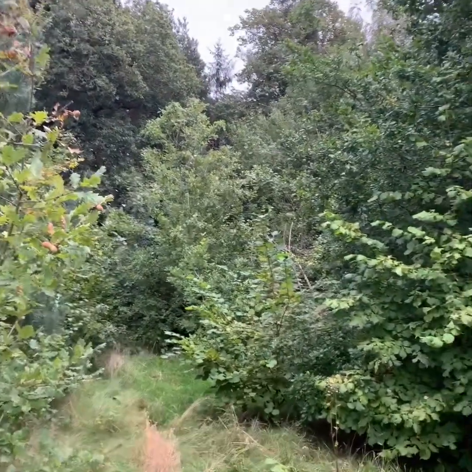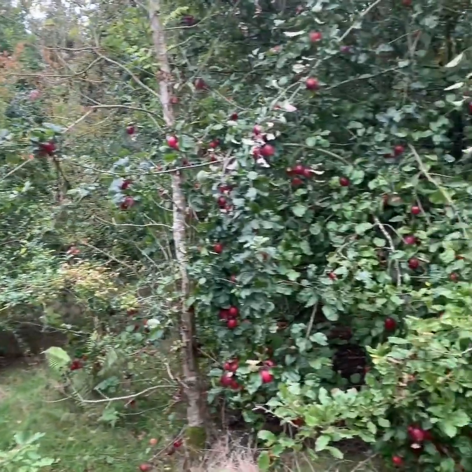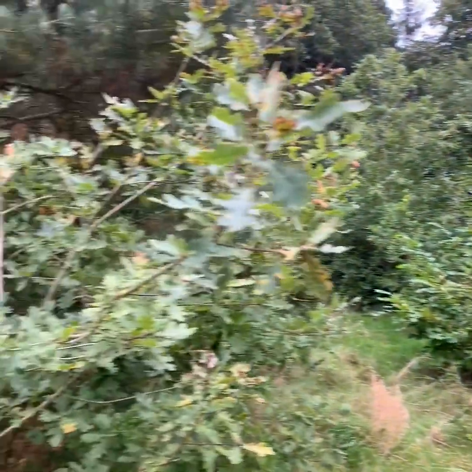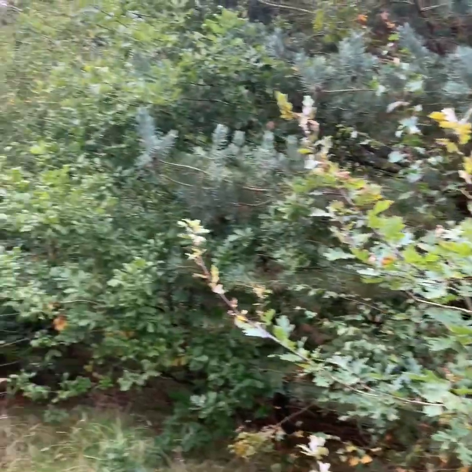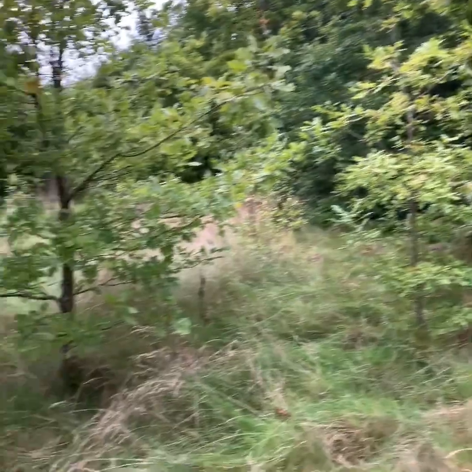So as we stand in this spot, we've got lots of trees around us, and we're going to have a look at each and just see what we can find, and see what we can recognise. So let's just have a look at this one first.